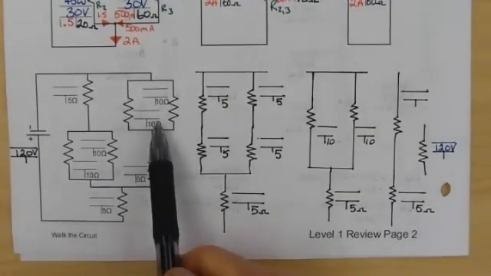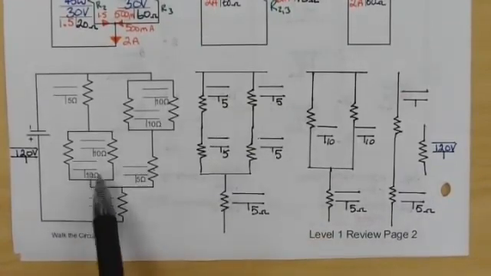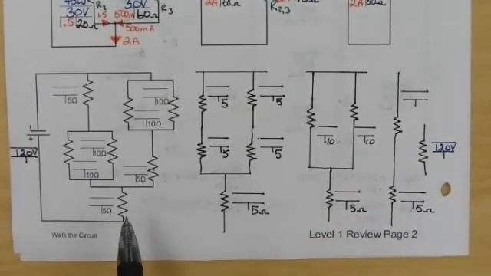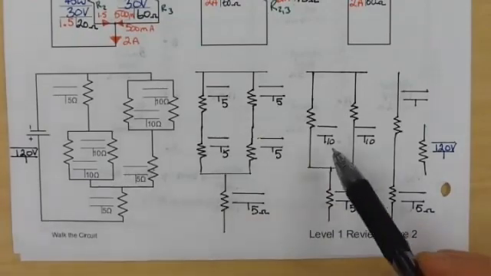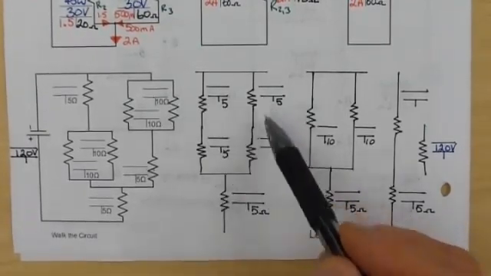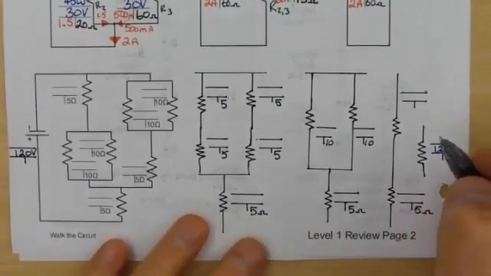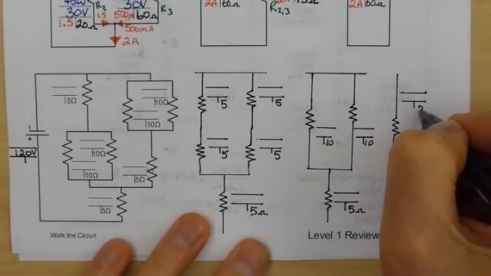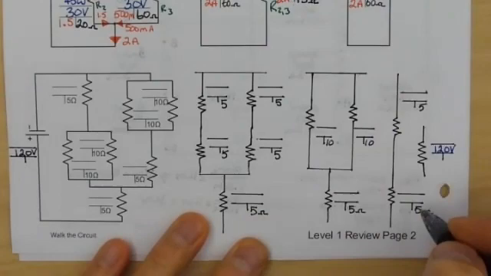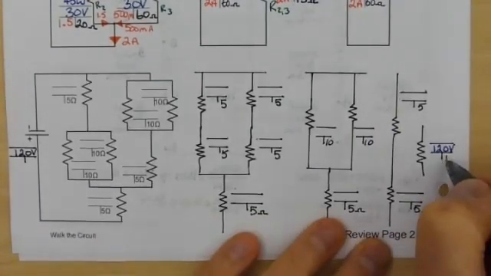So 10 and a 10 in parallel is 5 ohms, and a 10 and a 10 is 5 ohms here. So we've got series law: that's 10 for this branch here, 10 for that branch there. 10 and a 10 in parallel is 5. 5 and a 5 in series is 10.